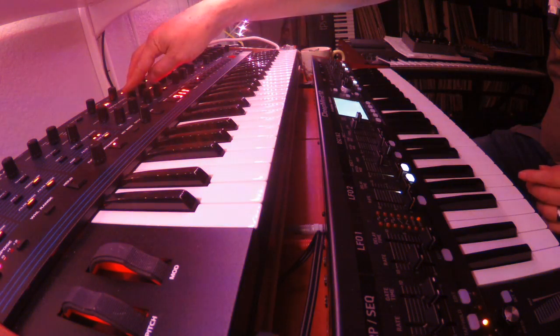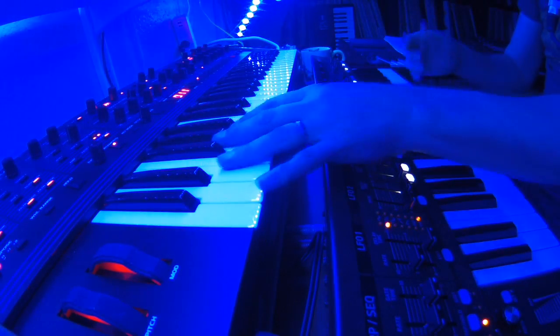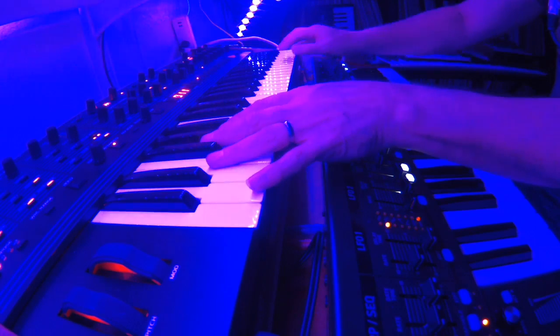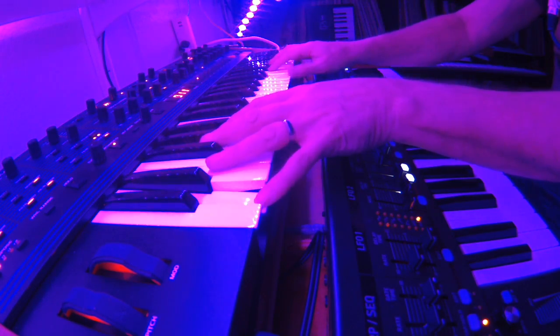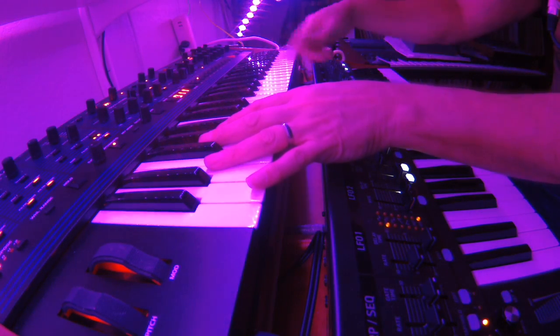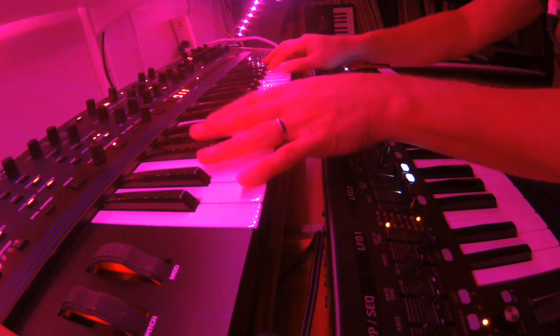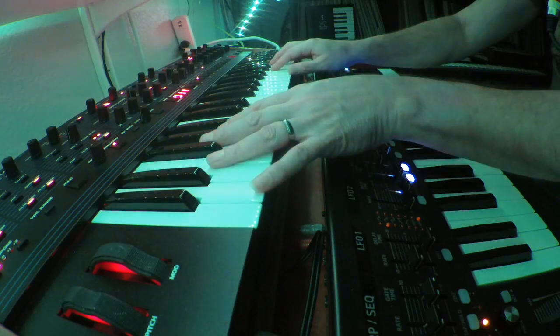So you can get some really cool stuff out of that. I have no effects on there right now. You're getting some stereo spread from the pan spread, which pans the voices to various random places in the stereo field depending on how much of that you have.